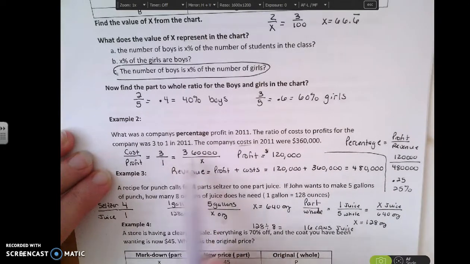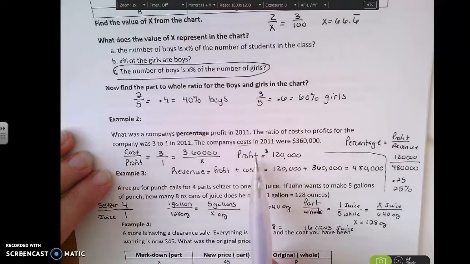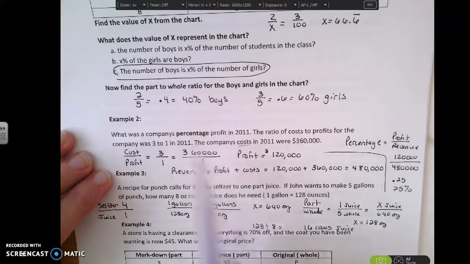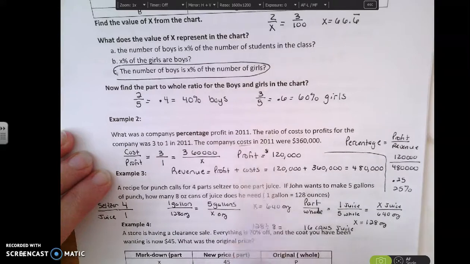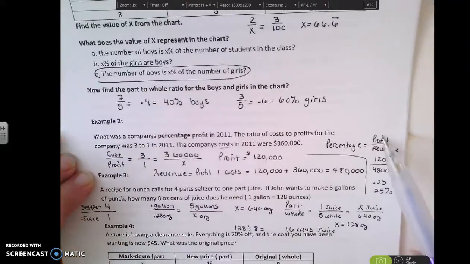So if I set up my ratio, my proportion, and I cross multiply, I come up with the profit being $120,000. Now to find the percentage of profit, I have to know the profit and I have to know the revenue. The revenue is how much total amount that they made.